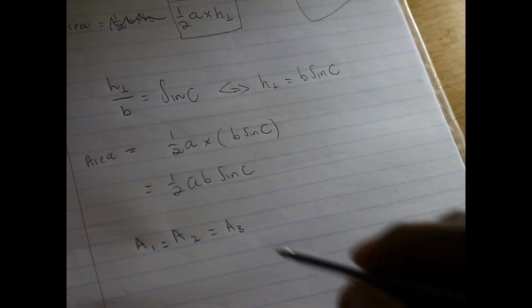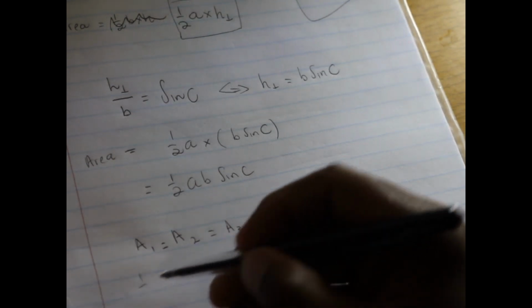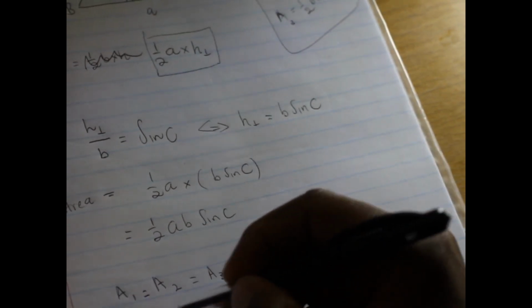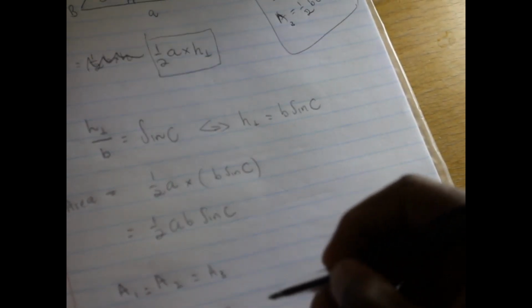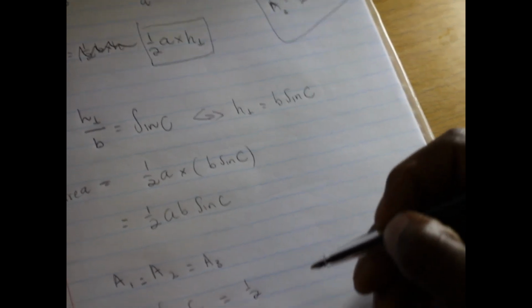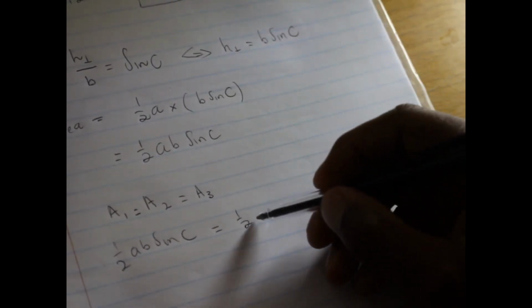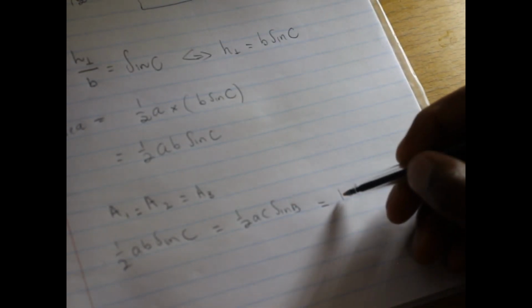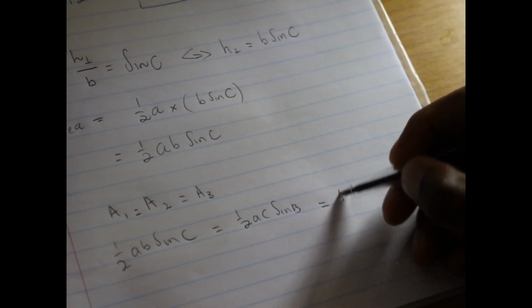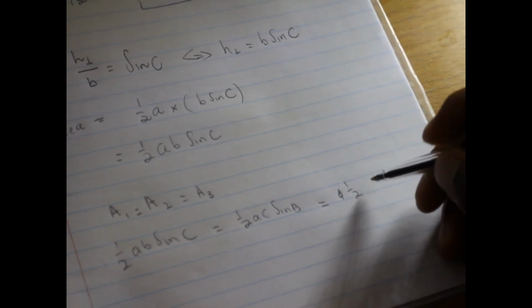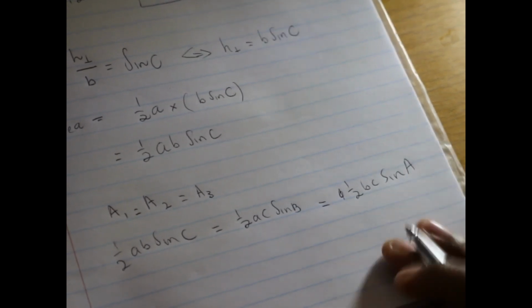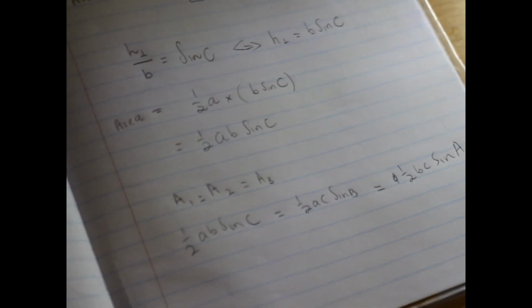Meaning that 1 over 2, I'm just going to copy down whatever is there, 1 over 2 AB sin C must be equal to 1 over 2 AC sin B, also equal to 1 over 2 BC sin A. And we can cancel out everything that is common.